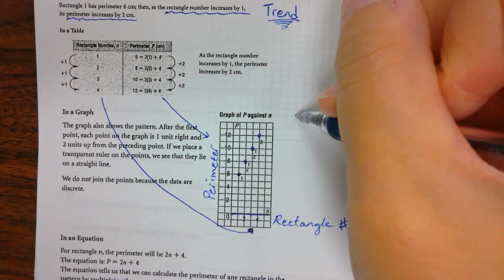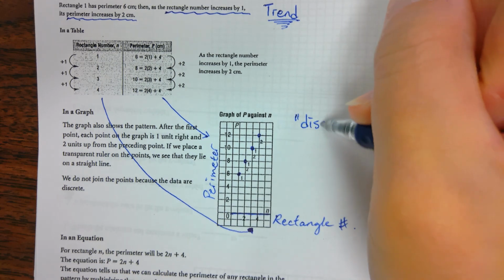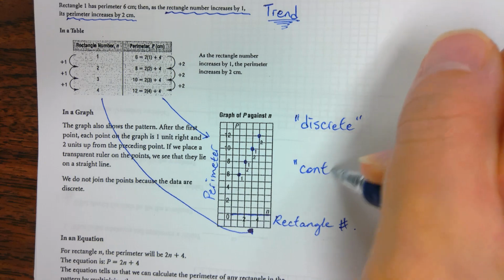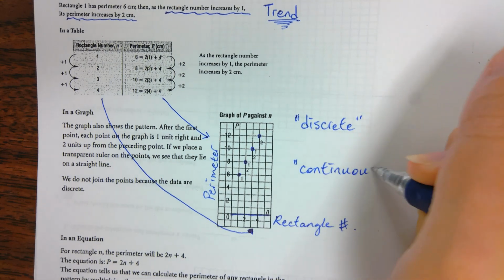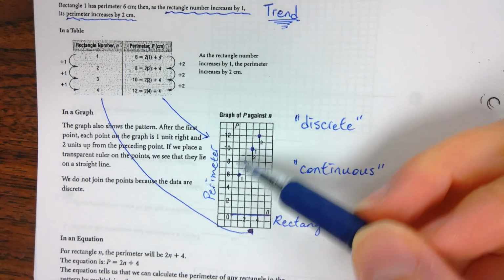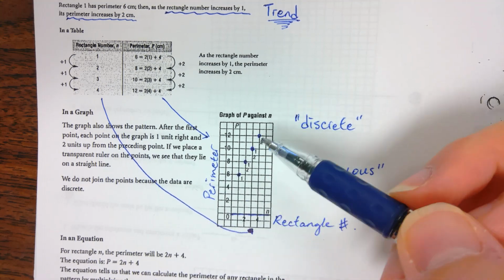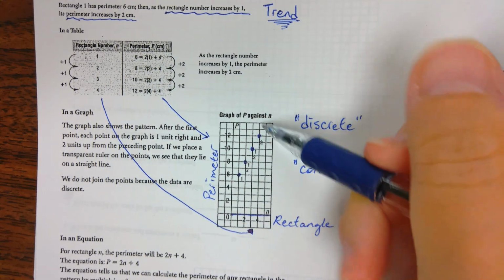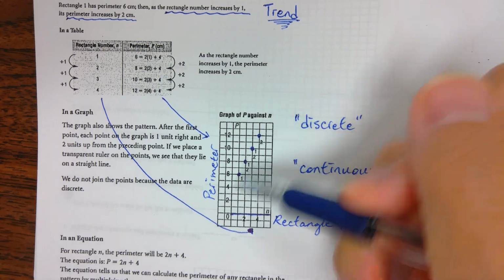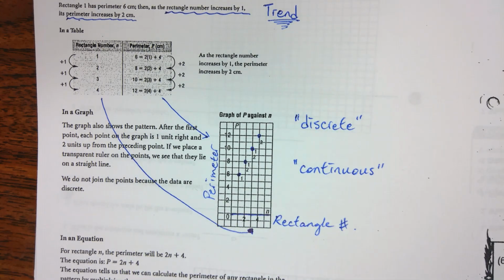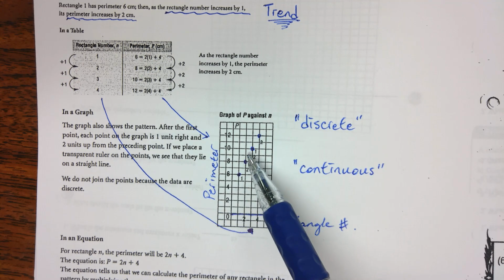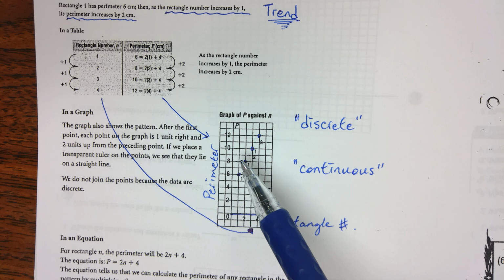So there's something called discrete and continuous. A discrete graph is where you don't draw that line, or you draw a dotted line. And continuous means you are considering everything in between the dots. So how do you know if you should connect it or not? The easiest way is to think, can you have decimals? Can you have a decimal perimeter? Can you have 1.8 centimeters as your perimeter?